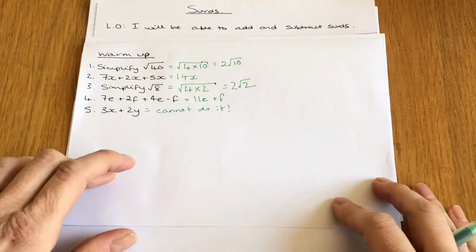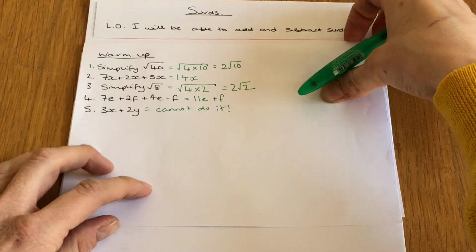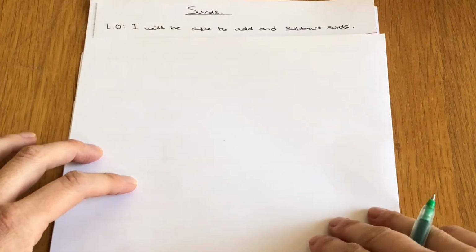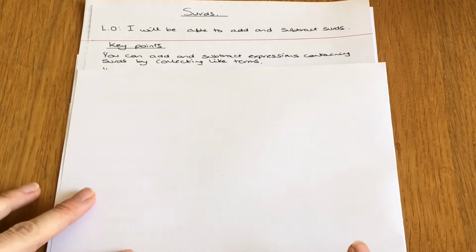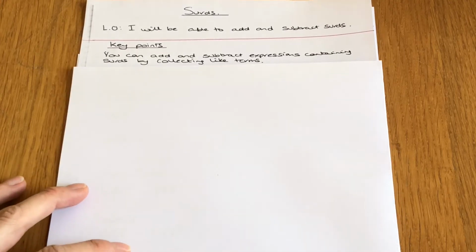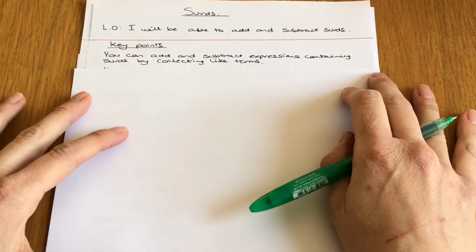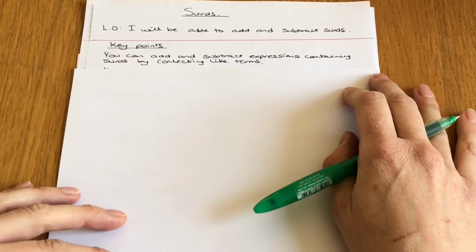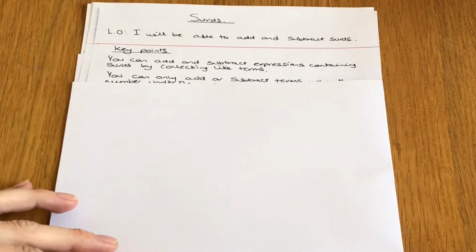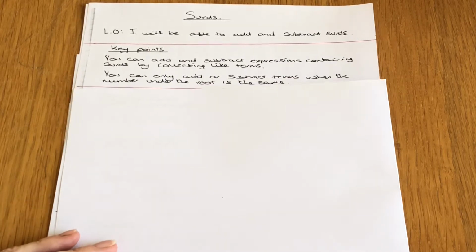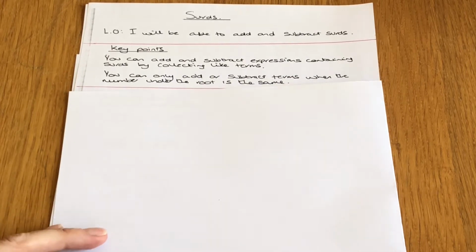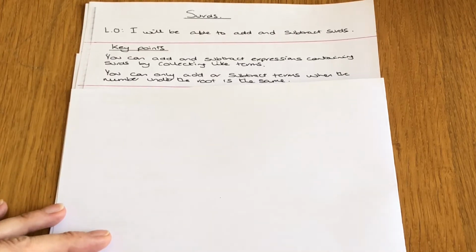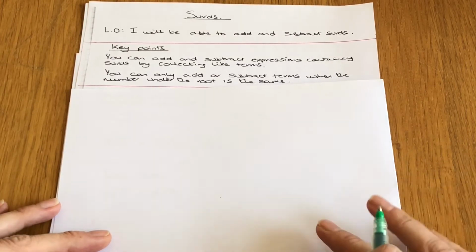Okay, lovely. So moving on to today's lesson then. Our key points are, you can add and subtract expressions containing surds by collecting like terms. You can only add or subtract terms when the number under the root is the same. So this follows the same rules as algebra.